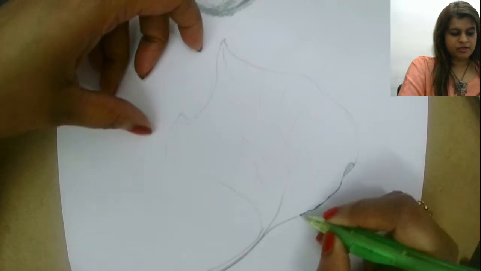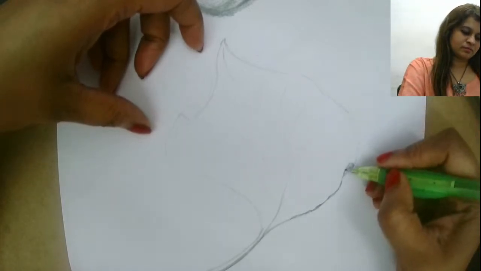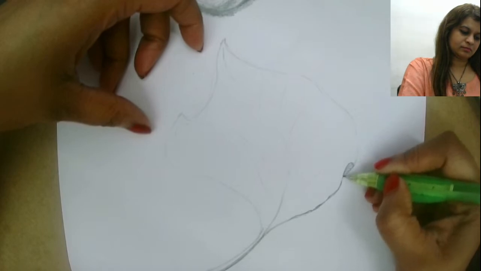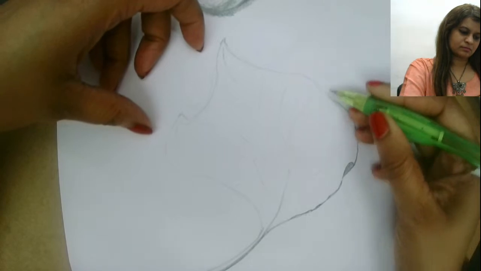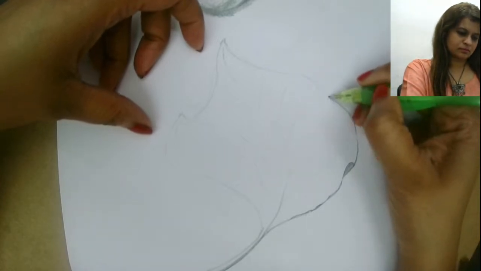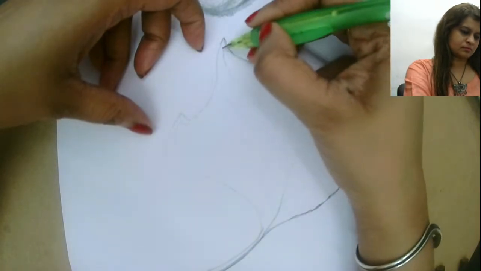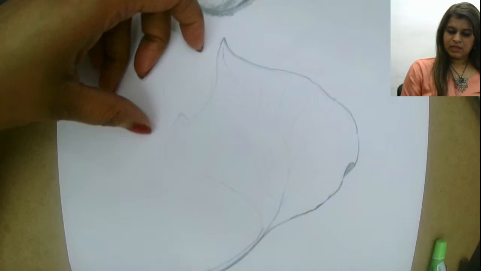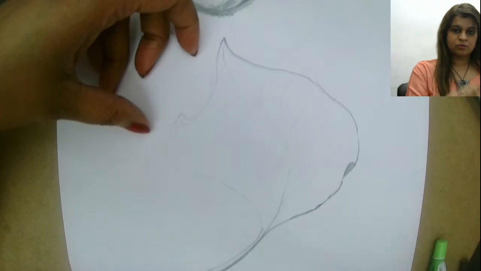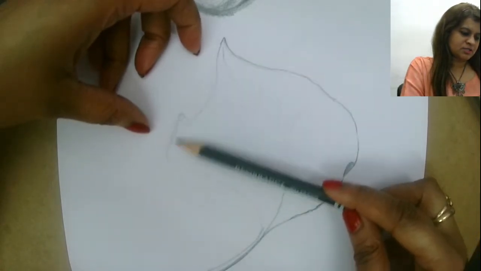There are a lot of deformities over here, so I'll draw them out accordingly. Again, I'll pick up my 6B pencil to fill up the space.